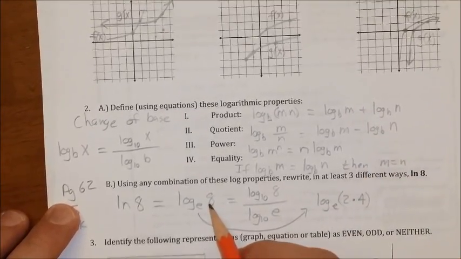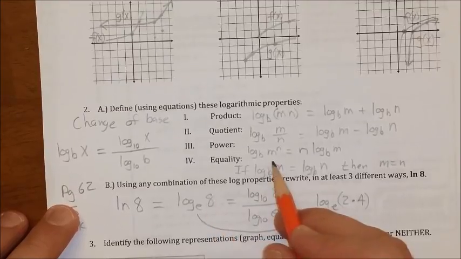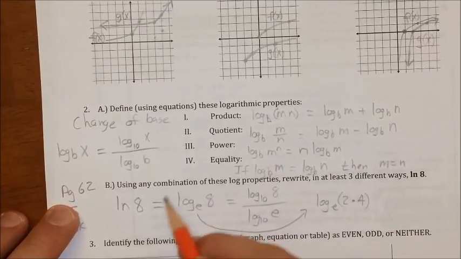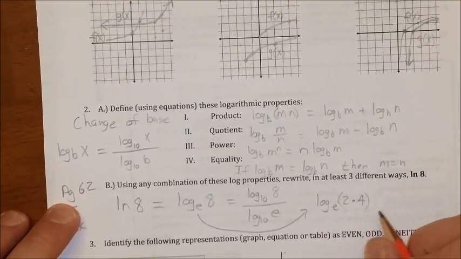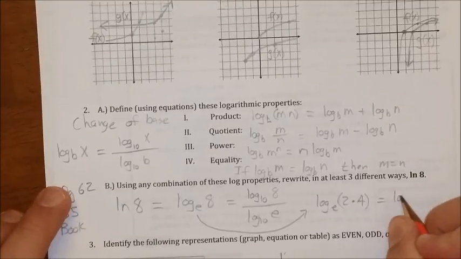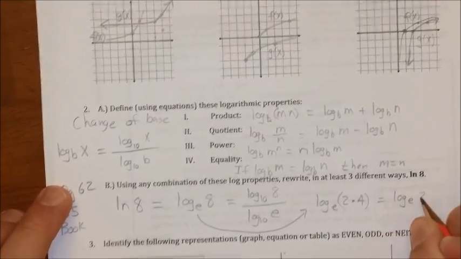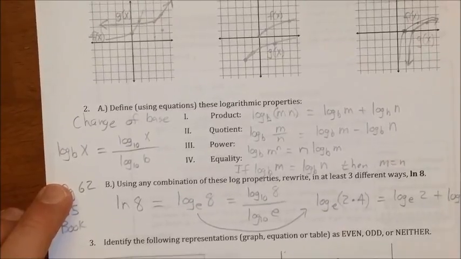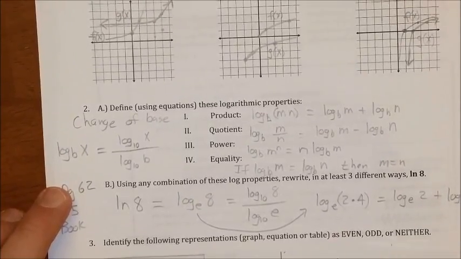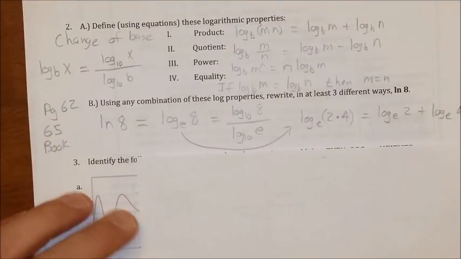You could write this as 2 to the power of 3 and then rewrite that using the power rule here as well. I'll do that one in just a second as well. And let's just practice one more on here just to show.